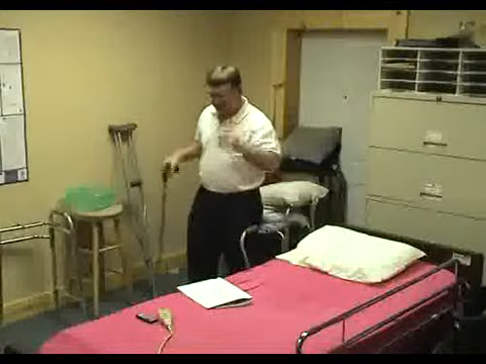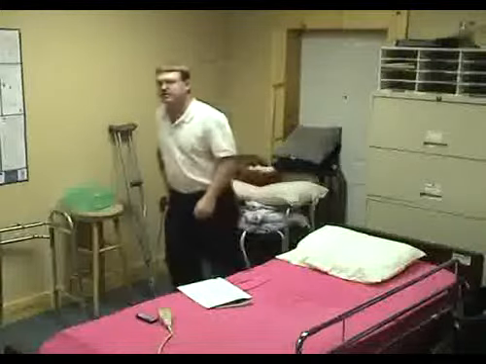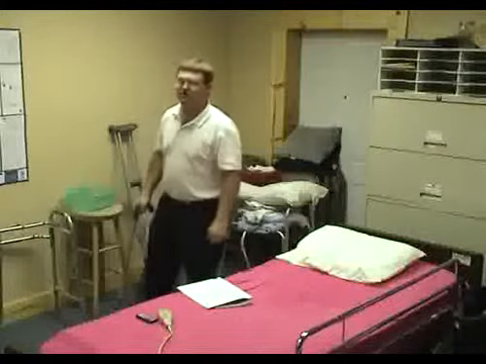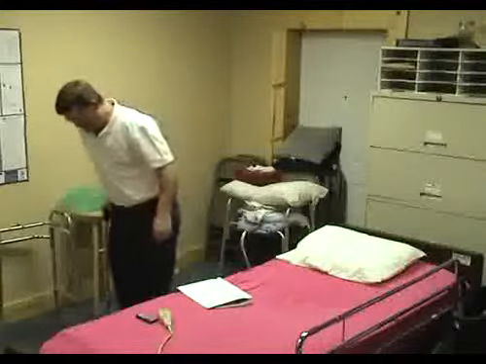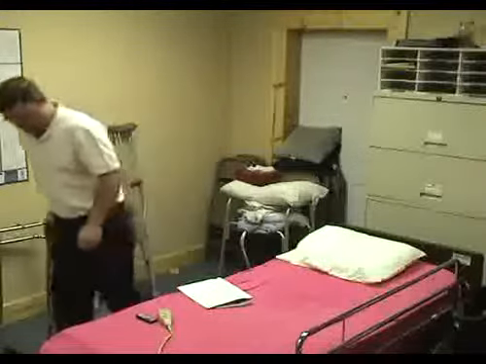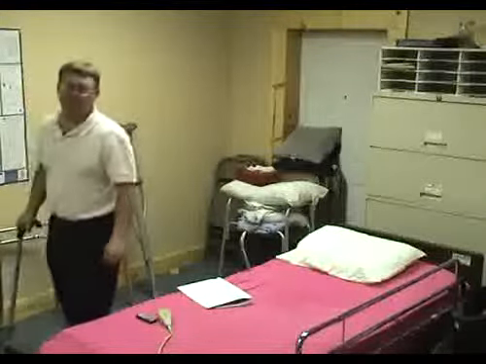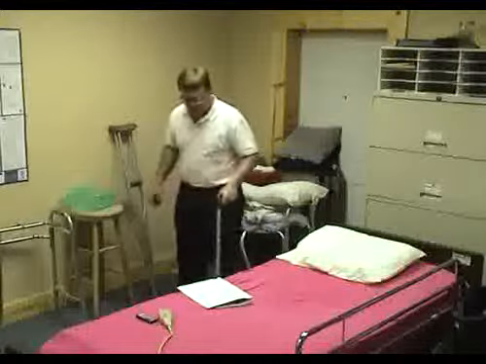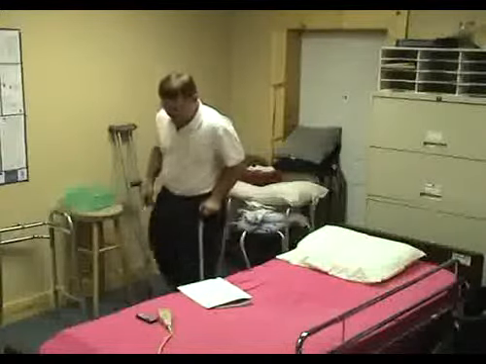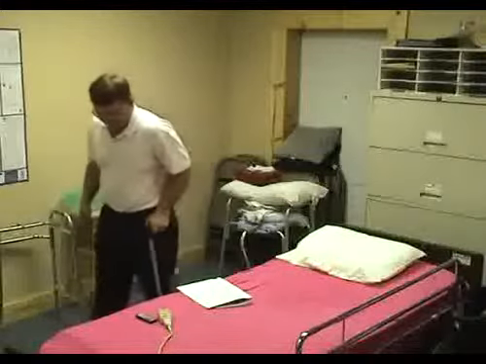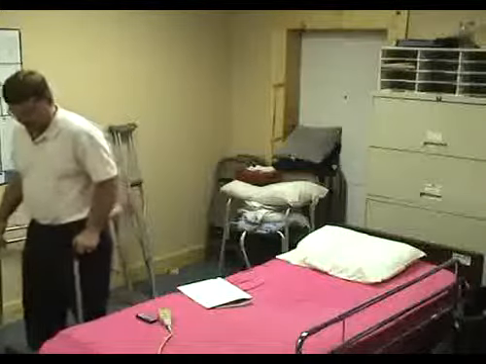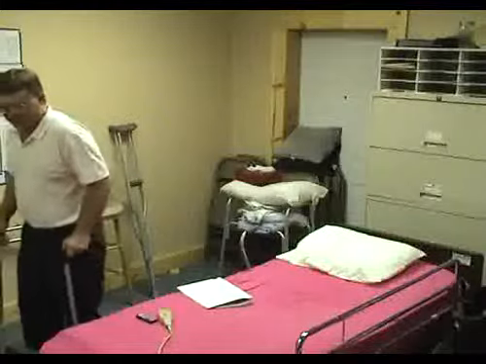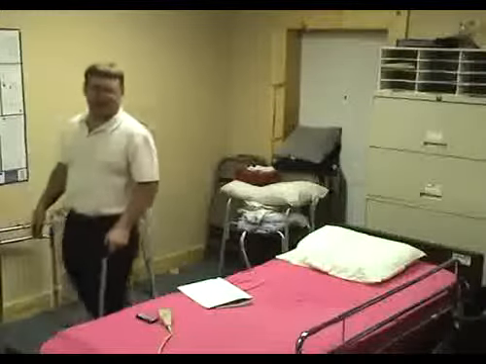When you're using the cane, it should be on the side of the bad foot. Every time the bad foot goes forward, the cane goes forward. Now, if my left foot was bad, it would be like this. This will give you a lot more stability left to right.